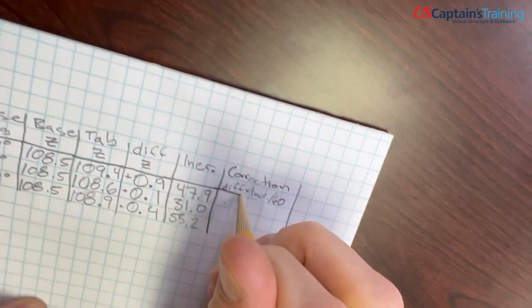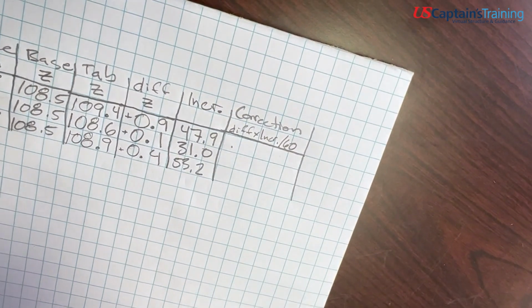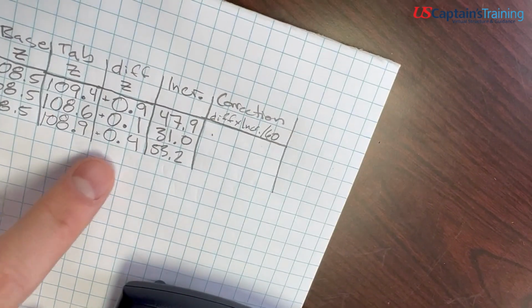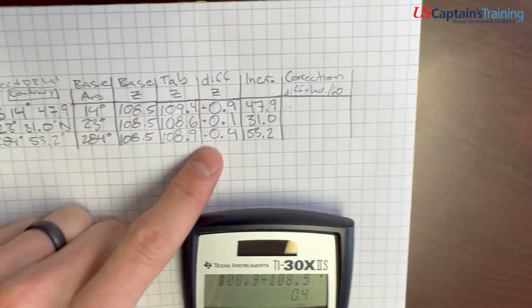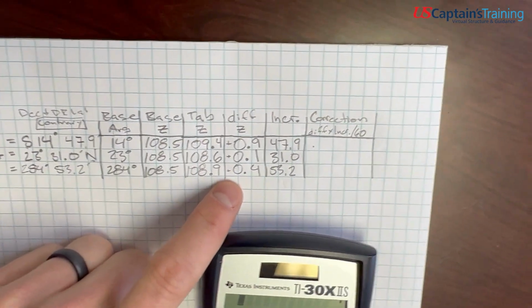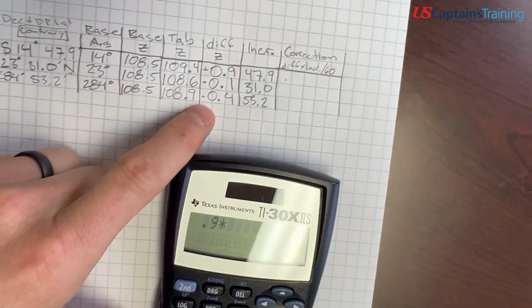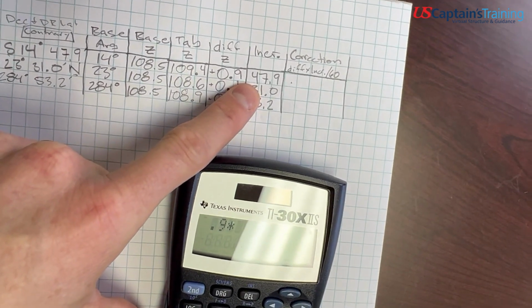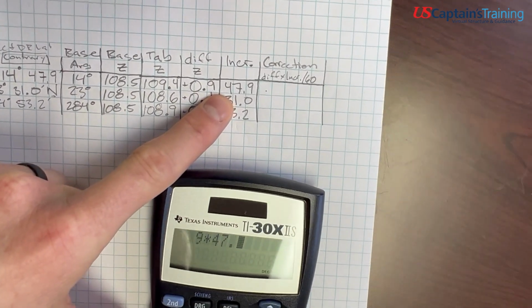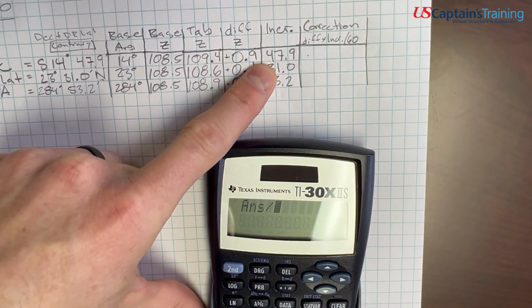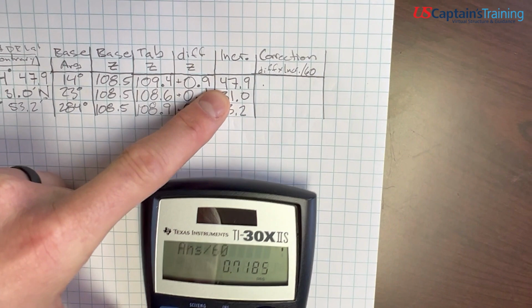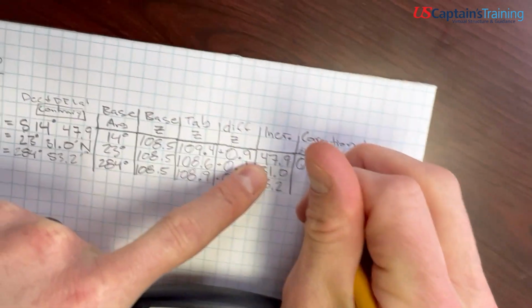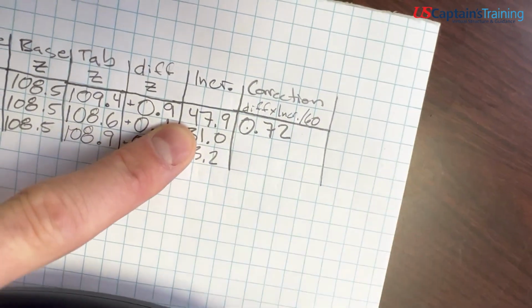Let's check these out. So difference times increments divided by 60. So the difference, 0.9 times the increments, 47.9, divided by 60 equals 0.72.